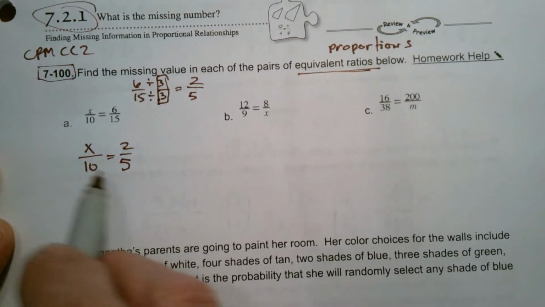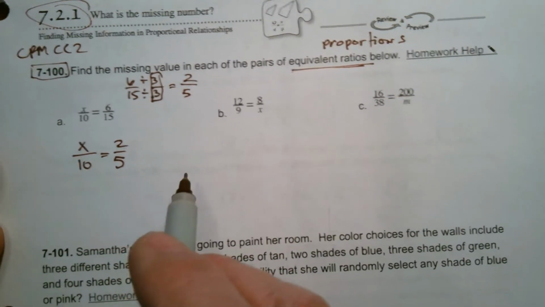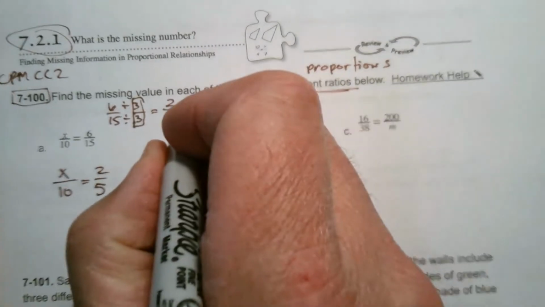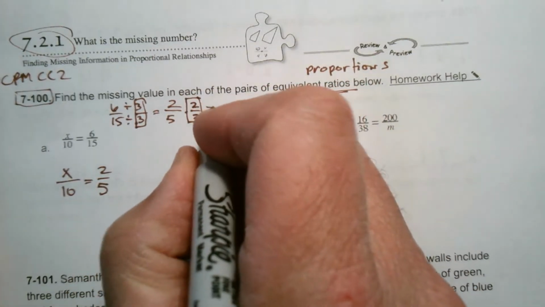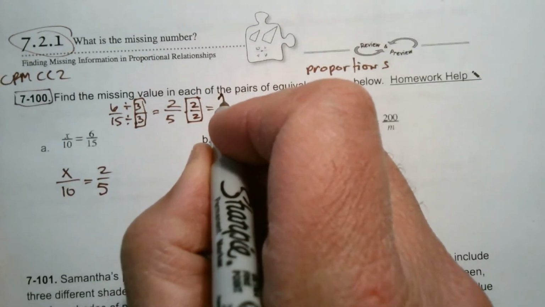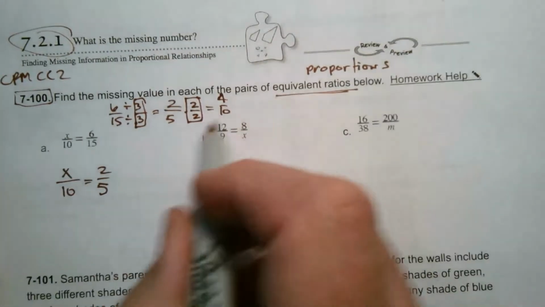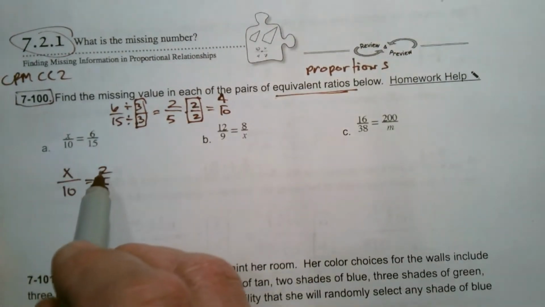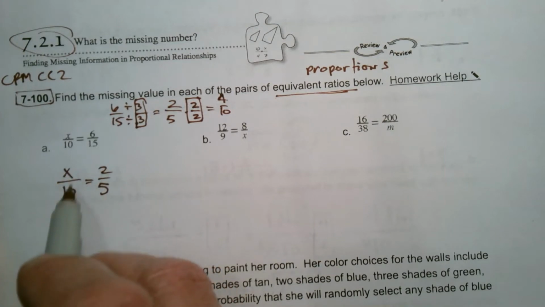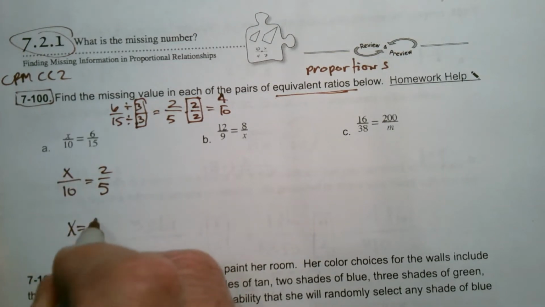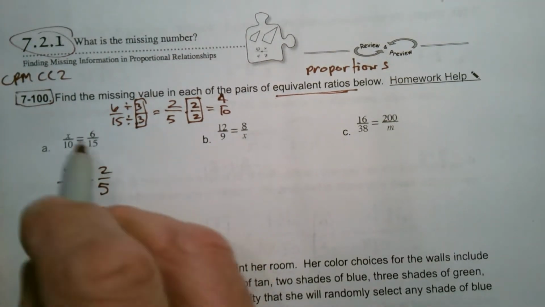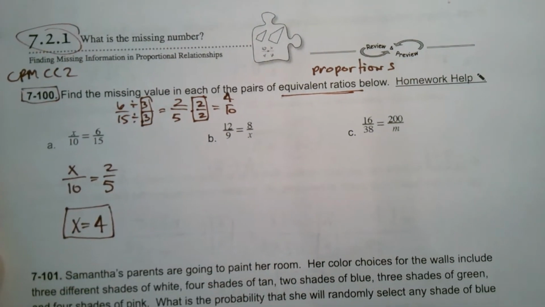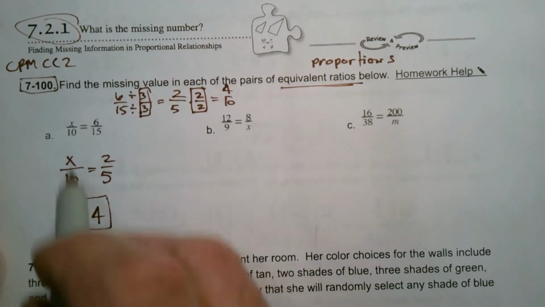Now that helps me because I can also then take that 2/5 and multiply 2/5 by a giant 1 of 2/2 to get 4/10. So there it is. If 2/5 is equal to x over 10, x has to equal 4 based on using giant ones to change our fractions. All right. So that's one way.